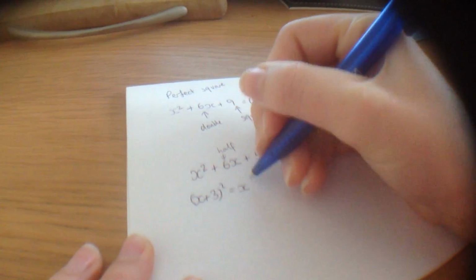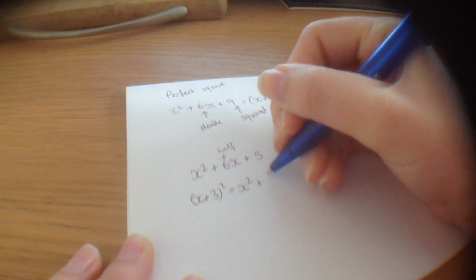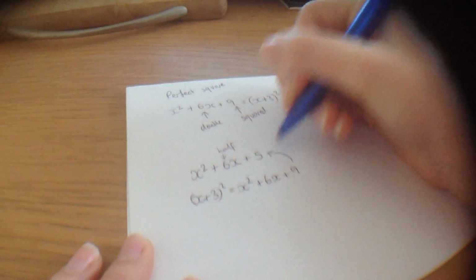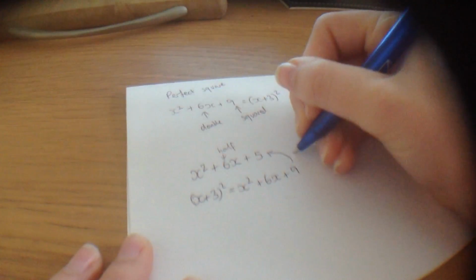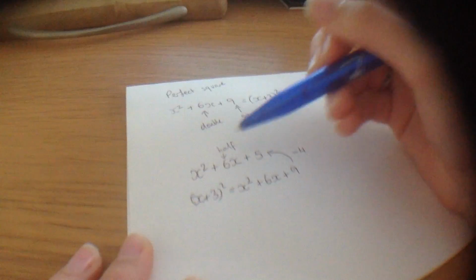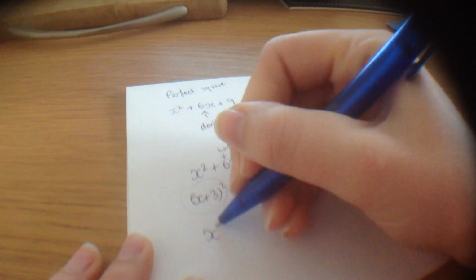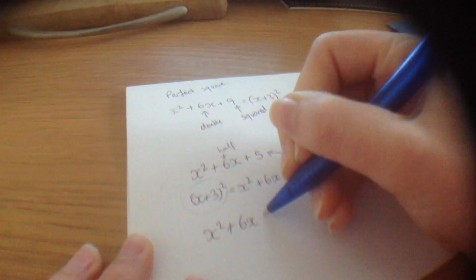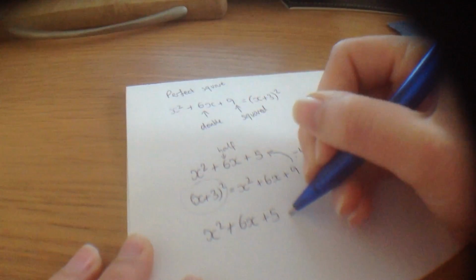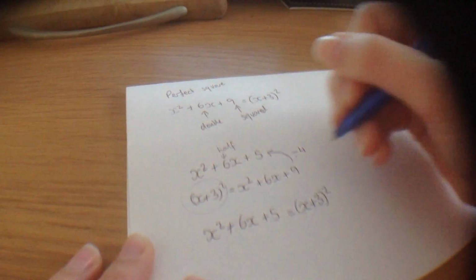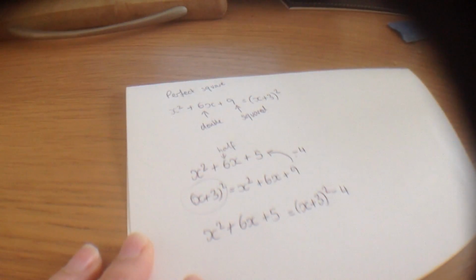(x plus 3) squared, as we've just worked out, gives us x squared plus 6x plus 9. I don't want 9, I want 5. How do I get from 9 to 5? I take away 4. So I can say that x squared plus 6x plus 5 equals (x plus 3) squared, our perfect square, take away 4. That is how we form our square. That's how we complete our square.